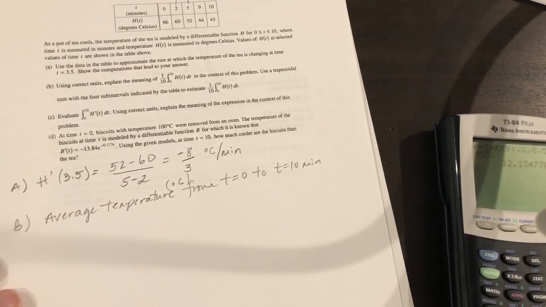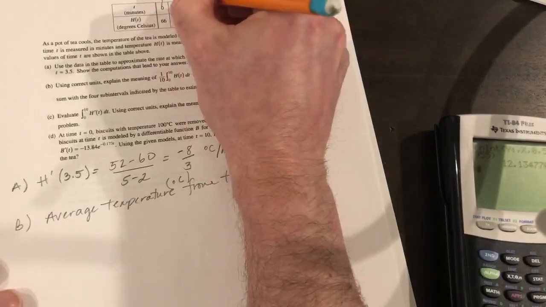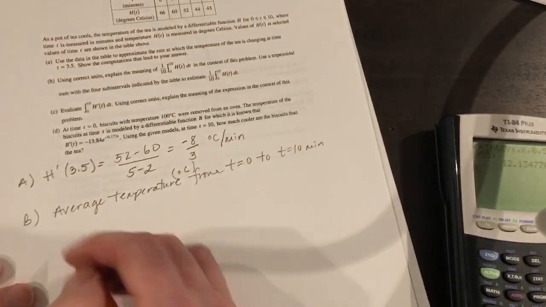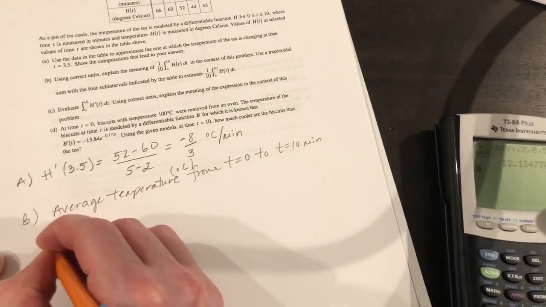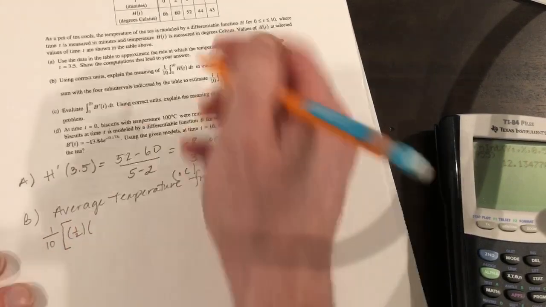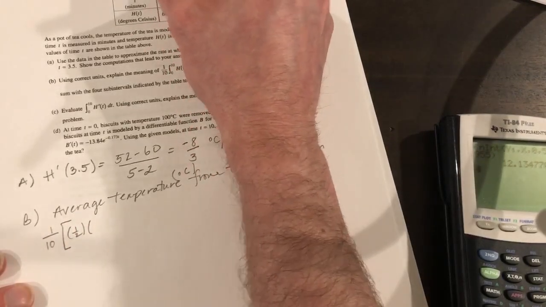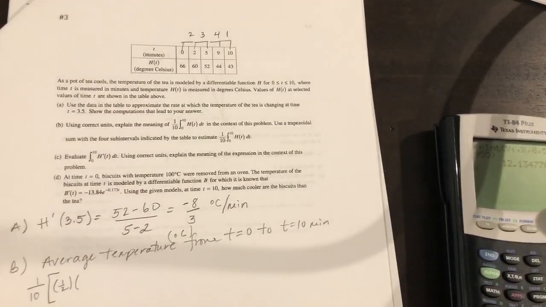Okay, now it says, using a trapezoidal sum, estimate the average value. So we're going to do 1 over 10 out in front. And then we're going to do 1/2 times your delta x's. We're going to go ahead and do those real quick, like we always do on our Riemann sums.